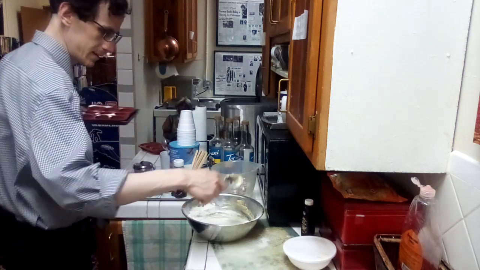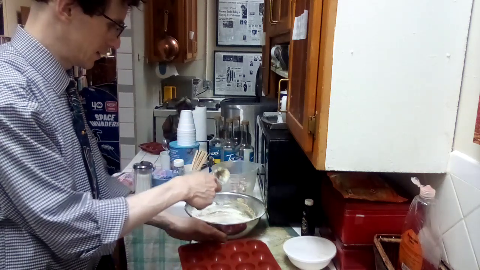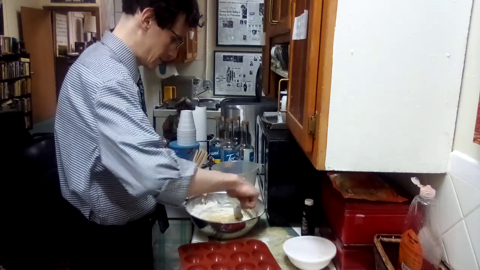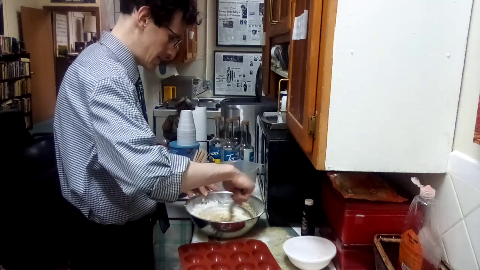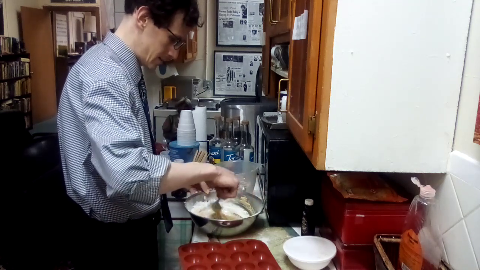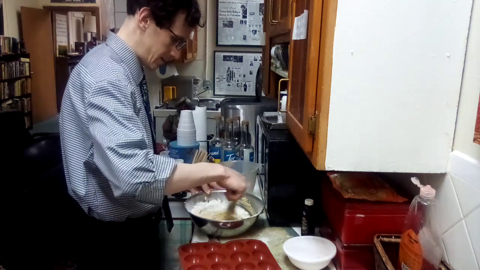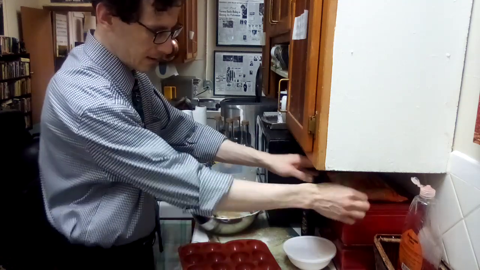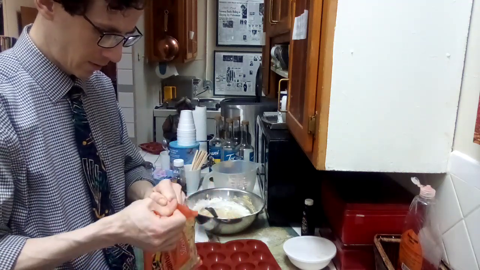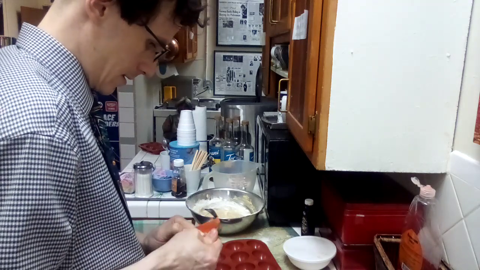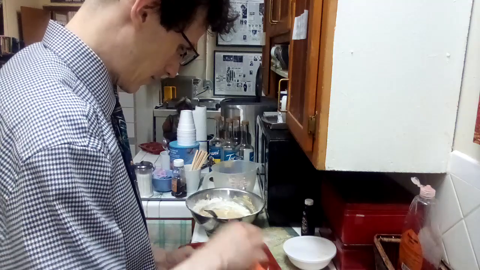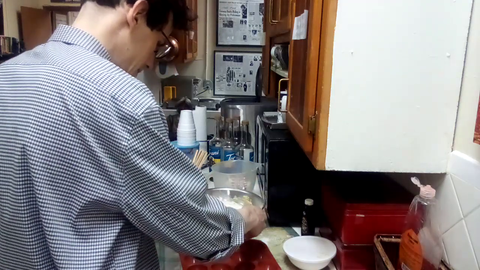And I have these, and the oven's preheated. I was not going to throw these almonds in there, but I took them out, so I will throw a couple almonds in the tops.